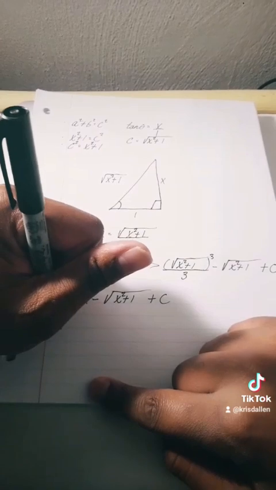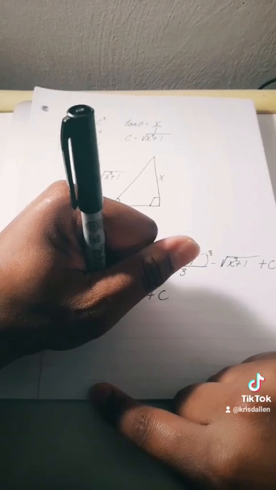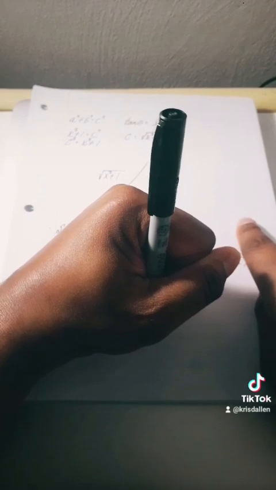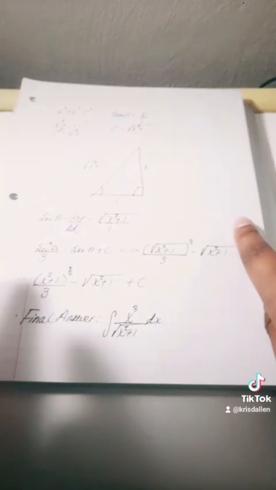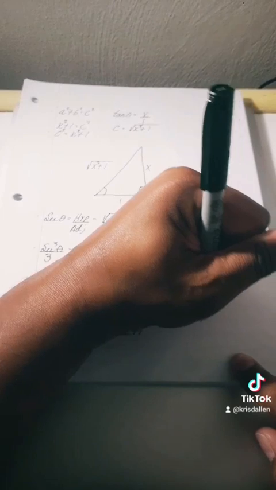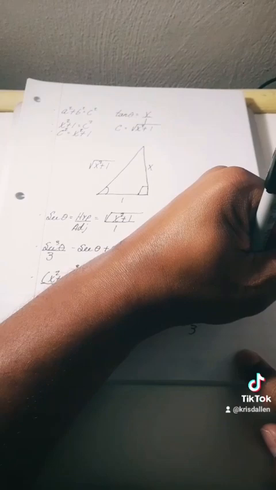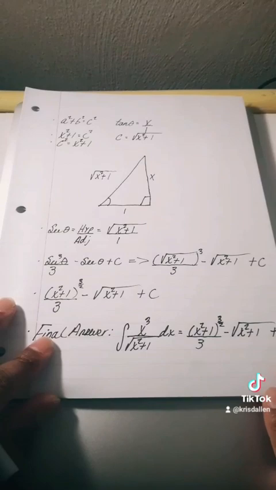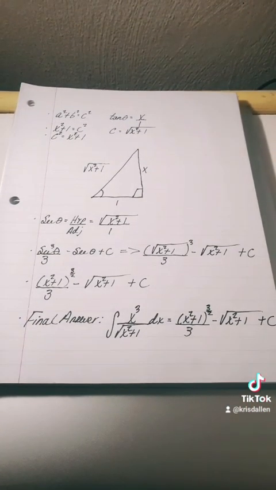So your final answer for this integral here, when we use trigonometric substitution, we were initially asked to integrate x cubed over the square root of x squared plus 1. And when we integrate using trig substitution, the answer here is just going to be x squared plus 1 raised to the 3 over 2, all divided by 3, minus the square root of x squared plus 1, and then plus c. That would be your answer. Right, so let me circle that for you, and that's how you solve it, or evaluate it.